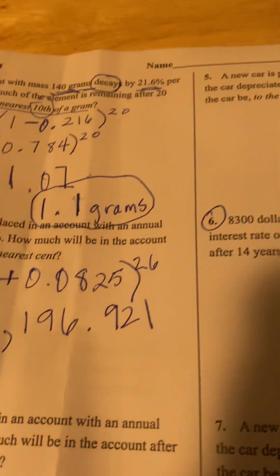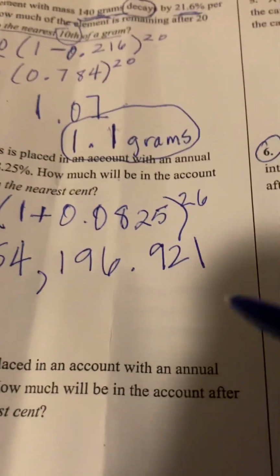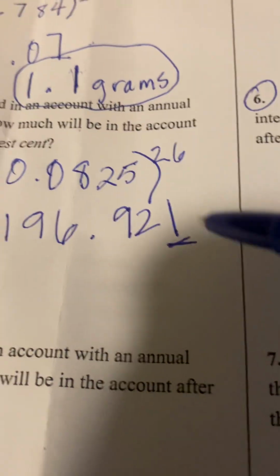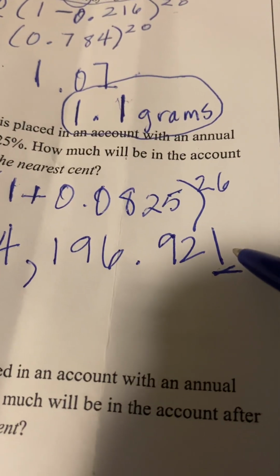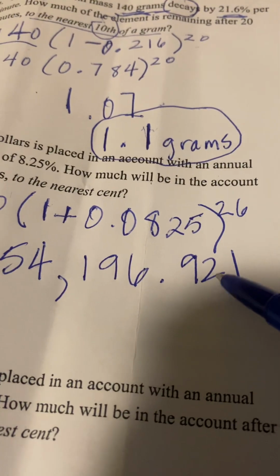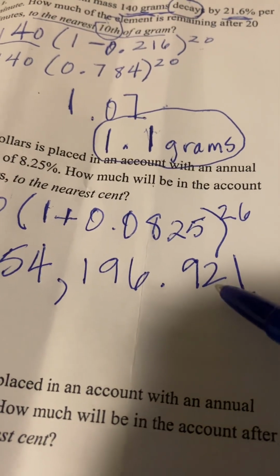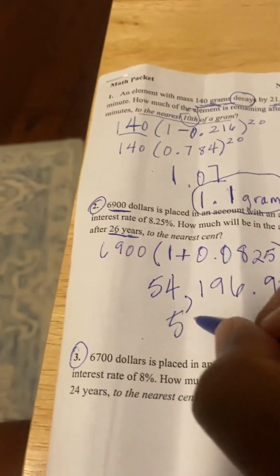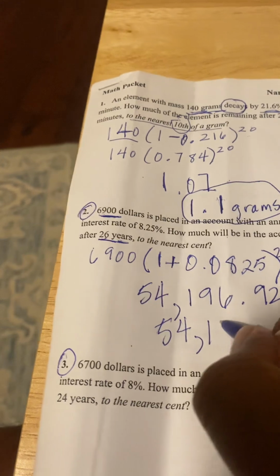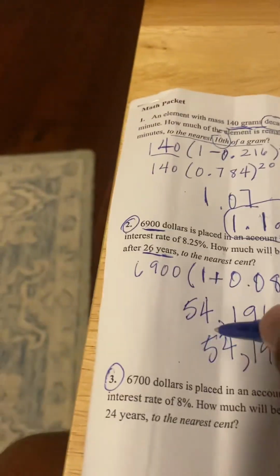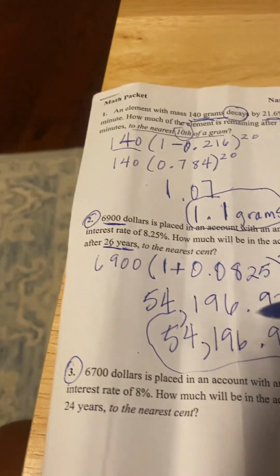And to round it to the nearest hundredth, if this number here is less than 5, then I leave the 2 numbers the same. If it's 5 or greater, I bump that number up. So your answer is $54,196.92. And that's what it is for number 2.